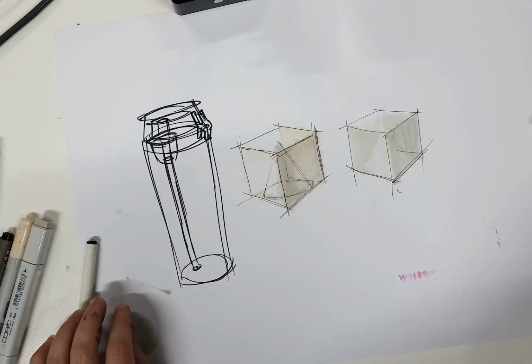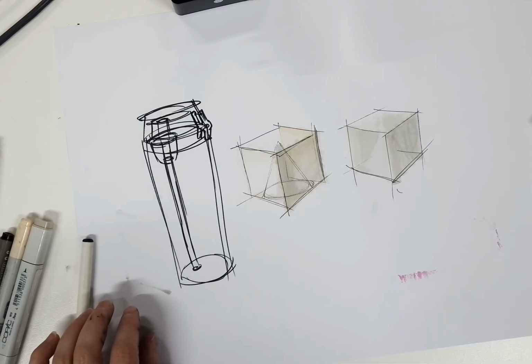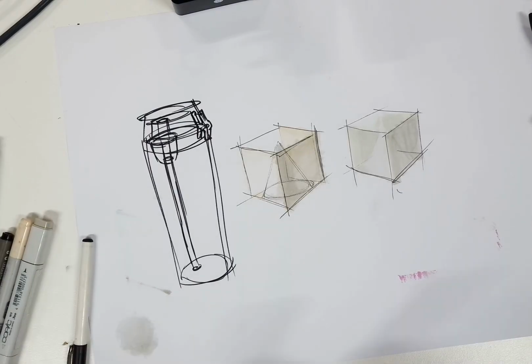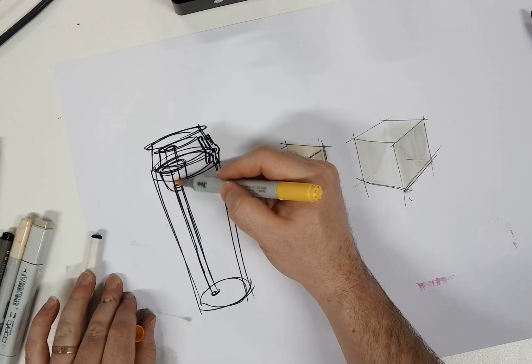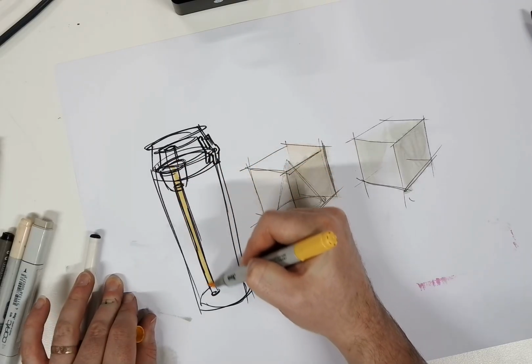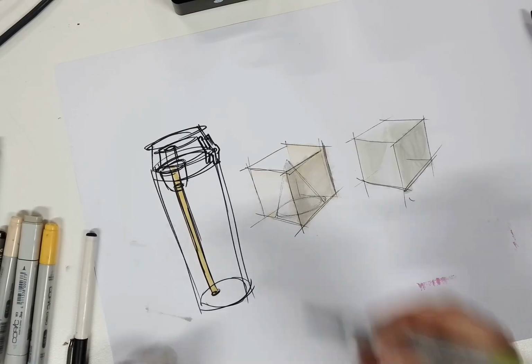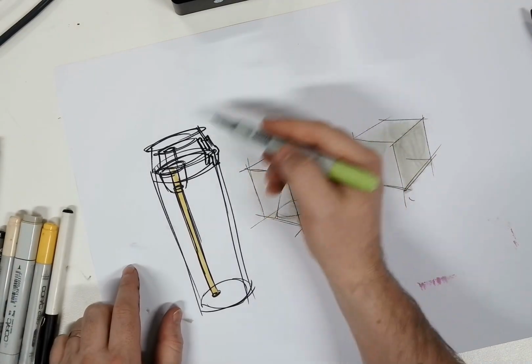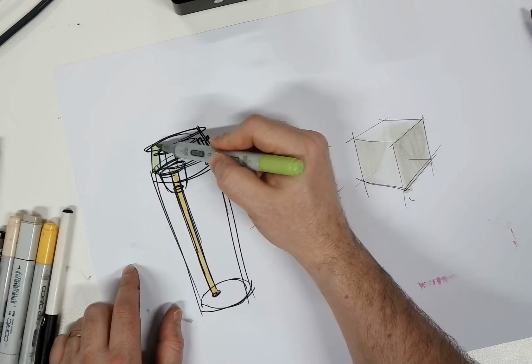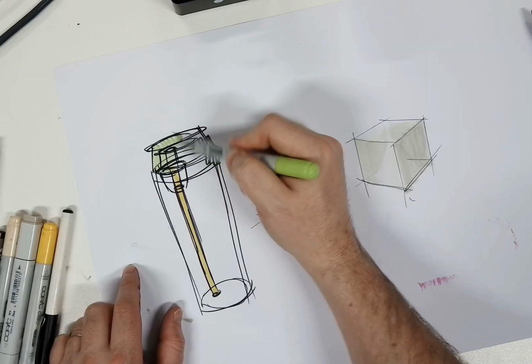And this is where I would suggest color coding or whatever, doing whatever you got to do. So in this case, I'm going to say yellow is my straw. Boom. I know that the straw is there. I'm going to say green is the cap. So I know that all of this is the cap.